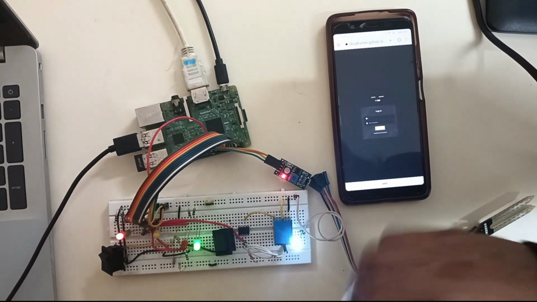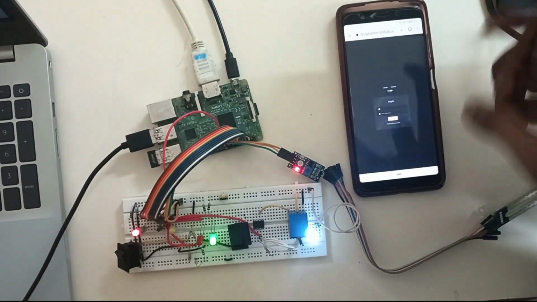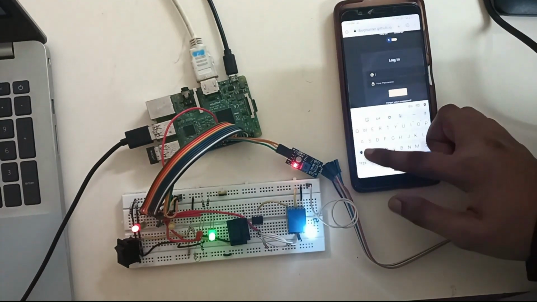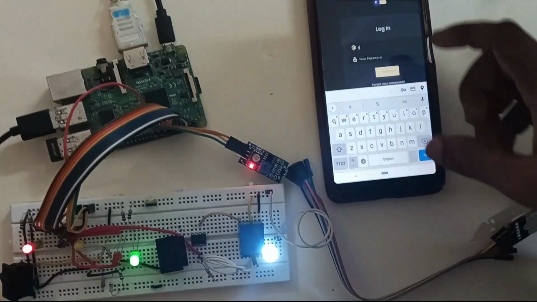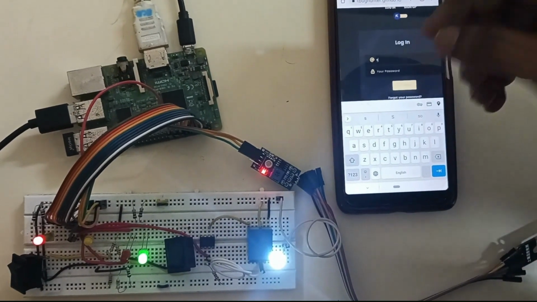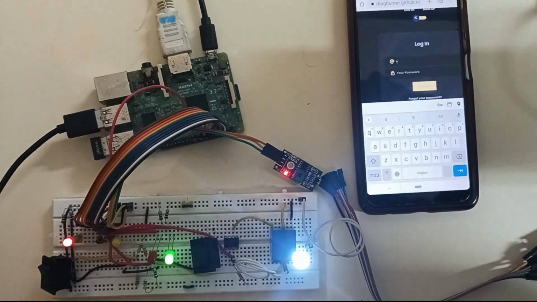In online mode, there are 2 modes, automatic and manual, which can be controlled using the website we created. This is the remote user interface, and here we give the user a username and a password, so that many users can use it.